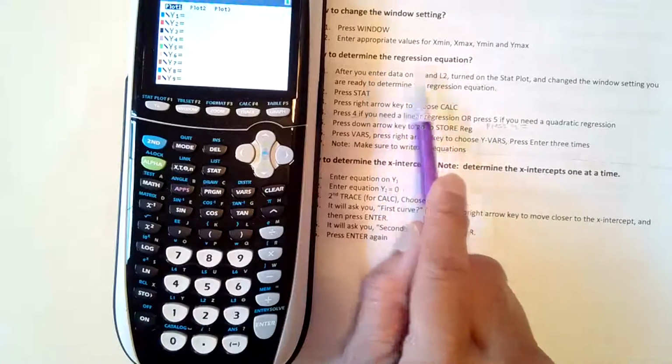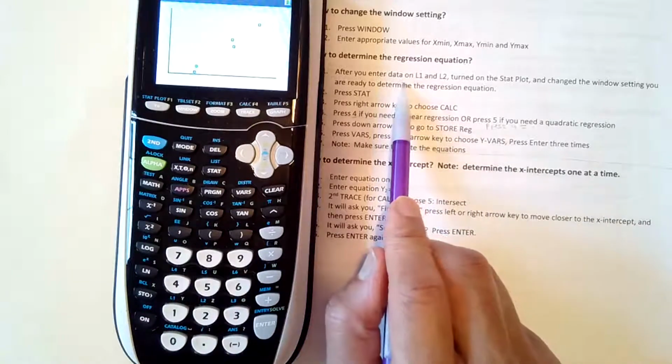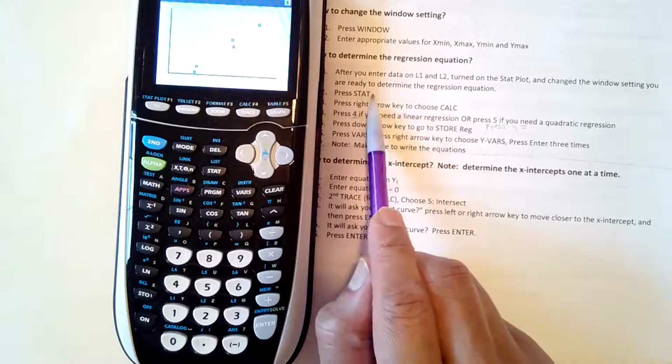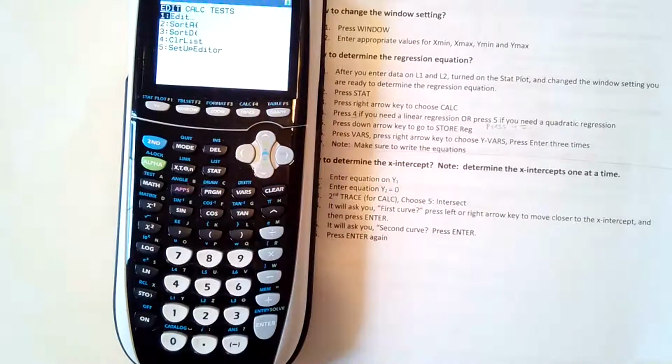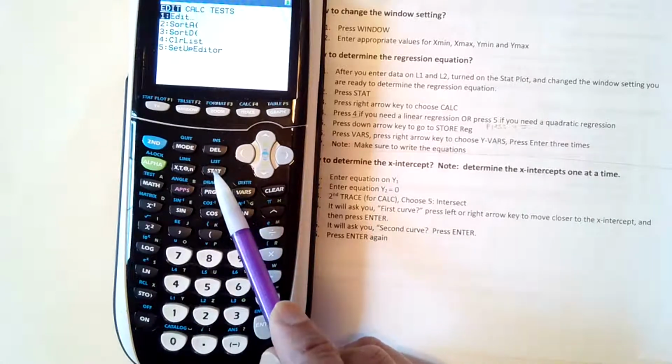So, determine the linear regression. Now we have our graph, we have our sketch. You have to enter your data, press stat, and then calc. So now we're going to press your stat button. Be careful, that's your stat button right here. Press that button.